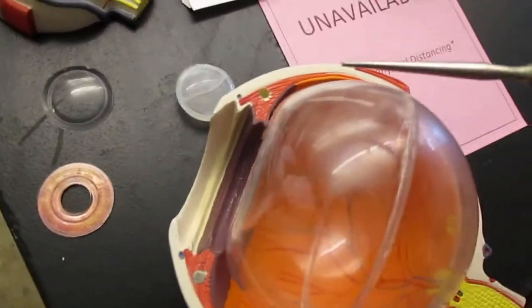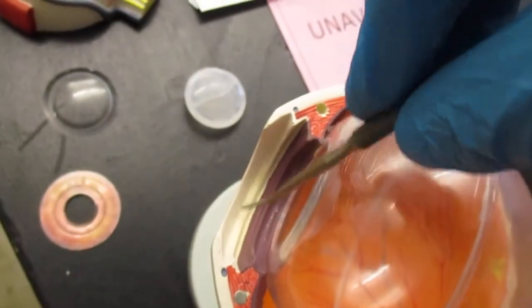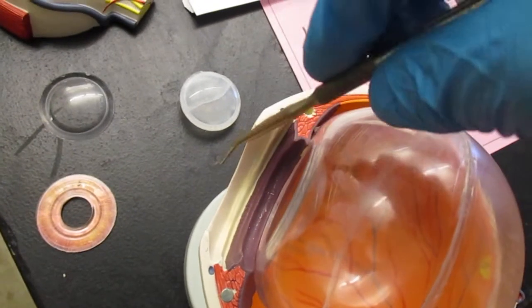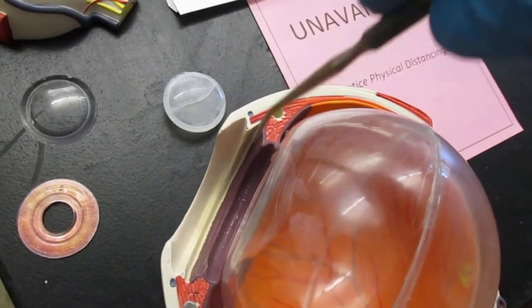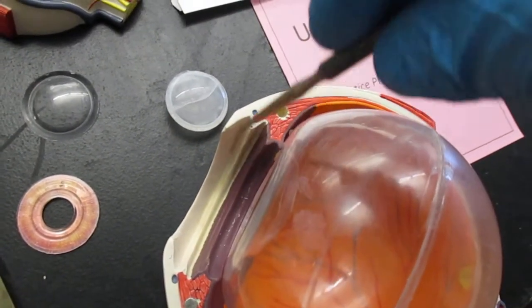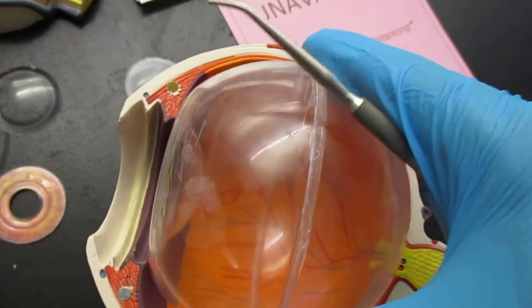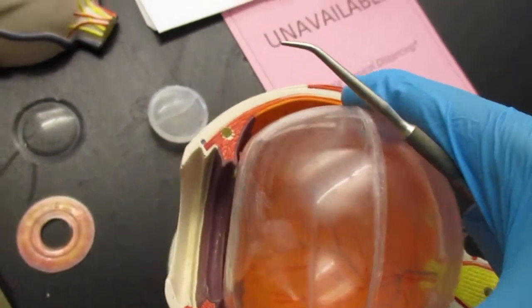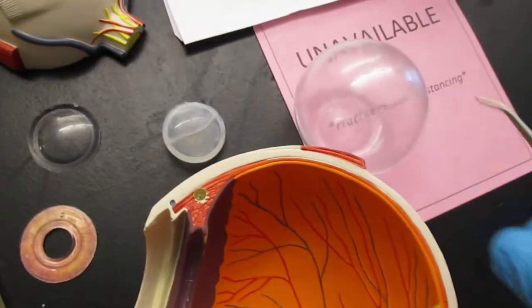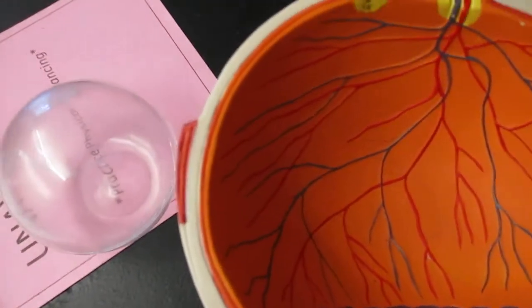Vitreous body right here. I should say the vitreous humor right here. And the aqueous humor would be in this area here, between the cornea and the lens. The vitreous humor is a gelatinous-like structure, and the aqueous humor would be more clear when we do the sheep eye dissection.